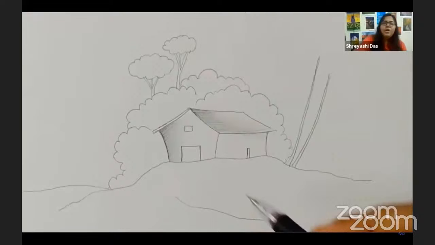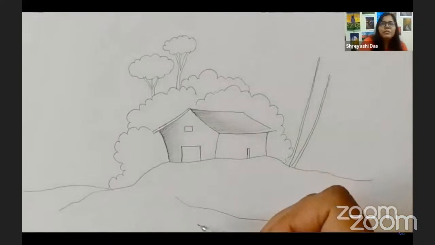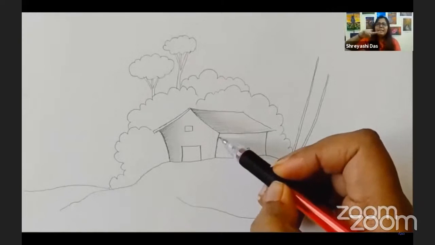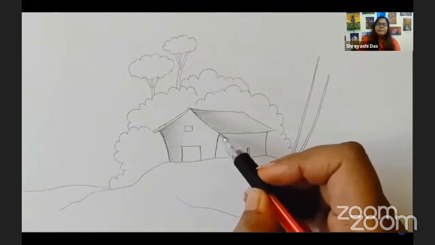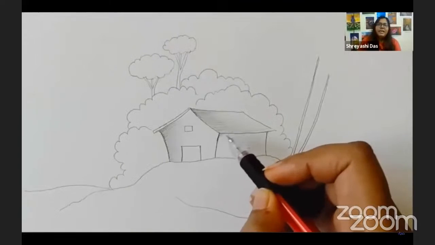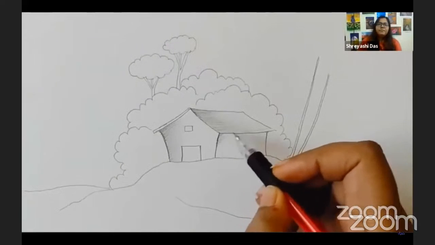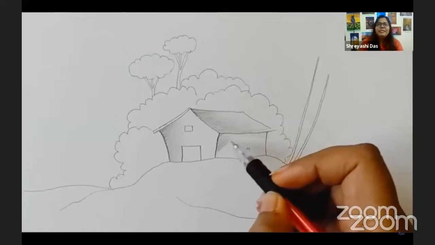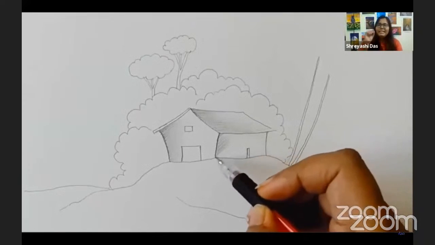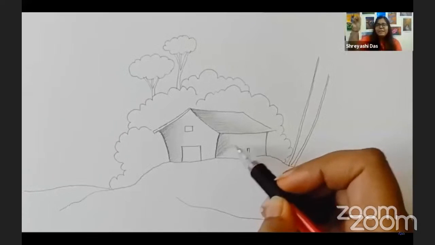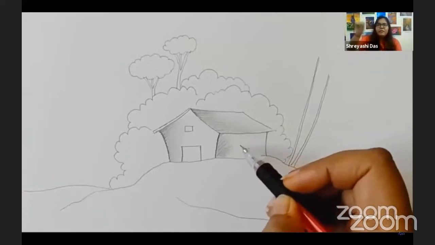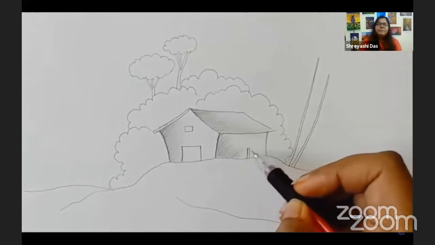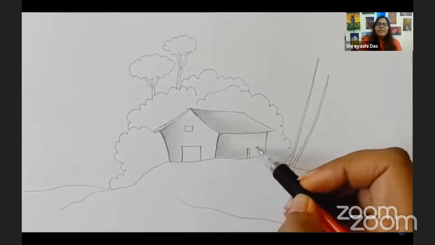Okay. We'll move on to the other portion of the house, right? So for this also our strokes will be angular like this, like a tick. Same thing. Don't apply too much pressure on your pencil. These are very, very light strokes. Pressure is applied just at the beginning, just as if you're making a tick. That's all. Okay? Same thing, it's the same thing.